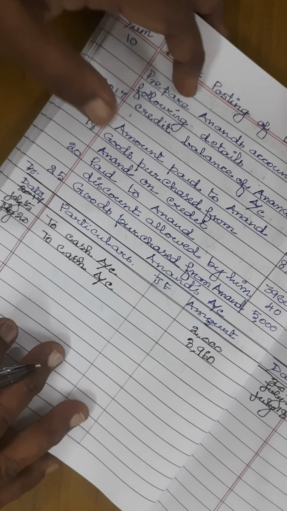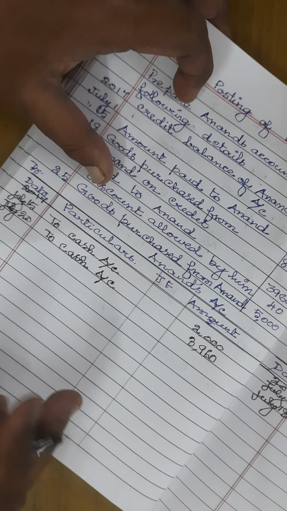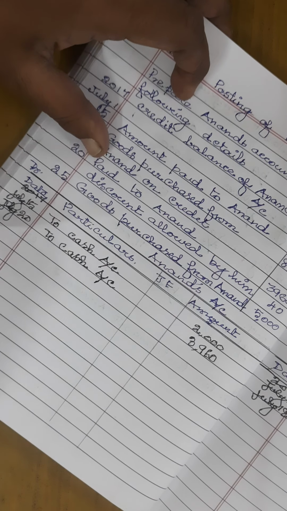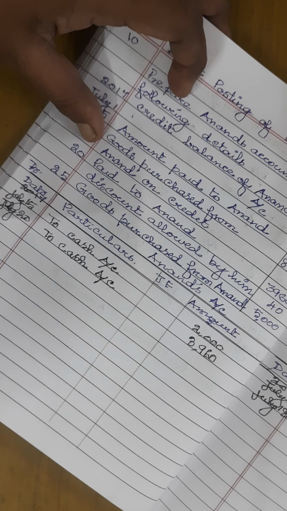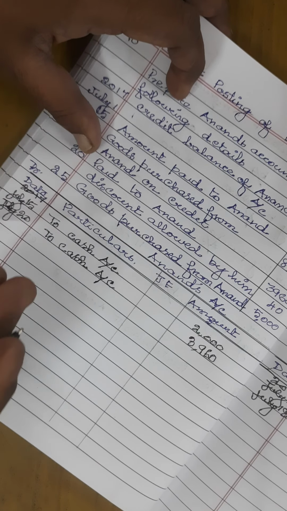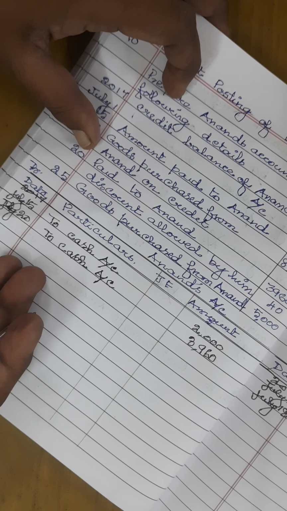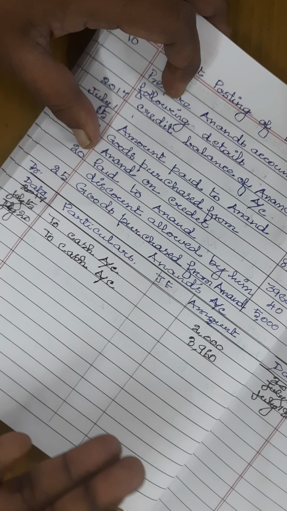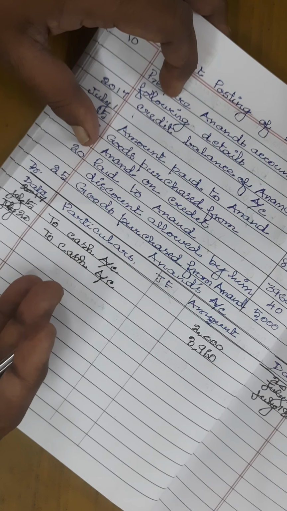Next is the discount allowed by him. He said that you can take a discount of 40 rupees. That is the discount received by us. What would be the journal entry? The account is to be debited for 4,000 rupees: cash has gone out 3,960, and discount received for the business is 40.